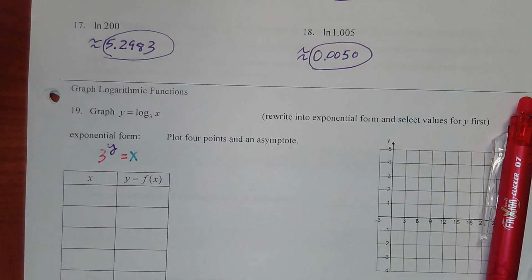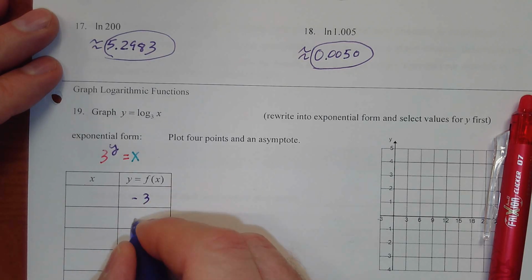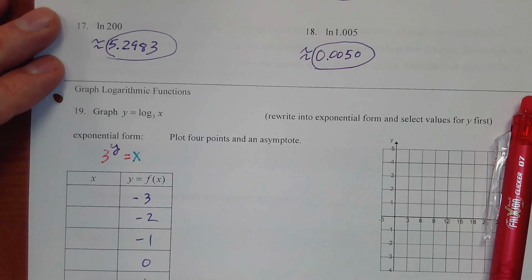So this is going to seem a little weird, but what I'm going to do is pick values for my y. That's what they're telling me to do: negative 3, negative 2, negative 1, 0, 1, 2, and 3.